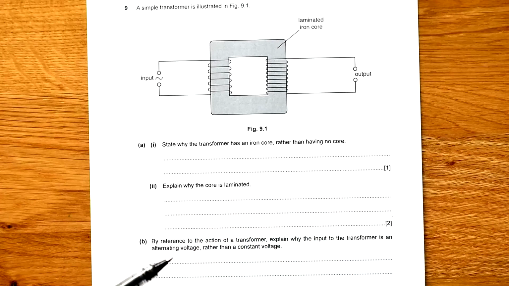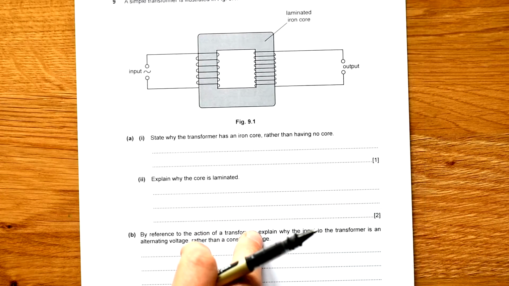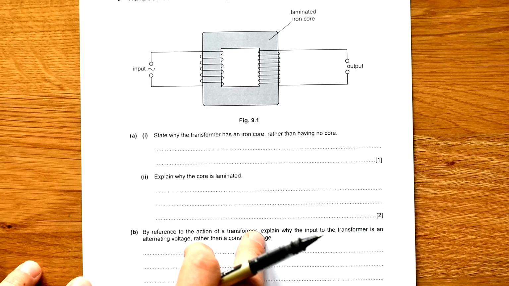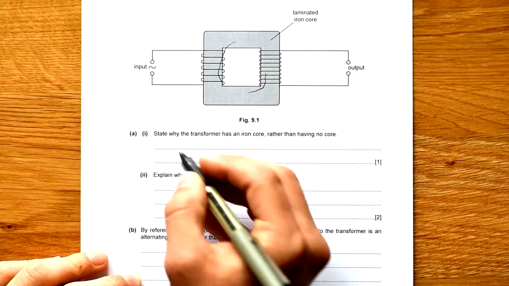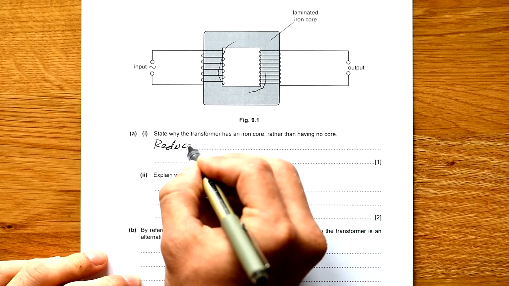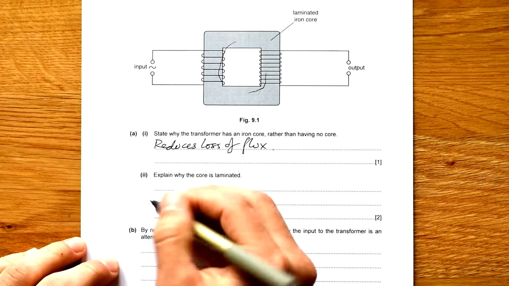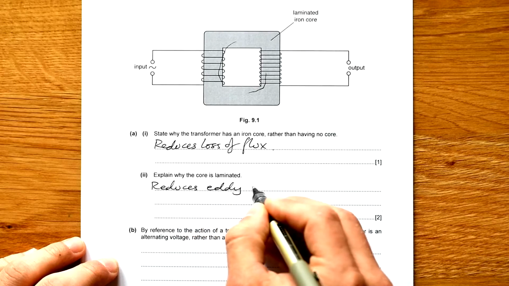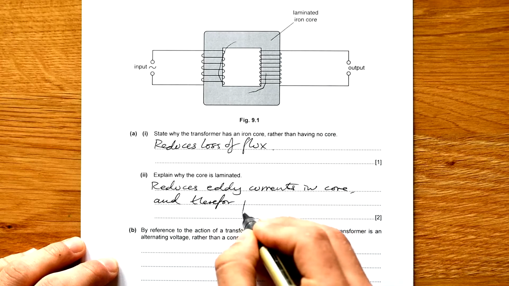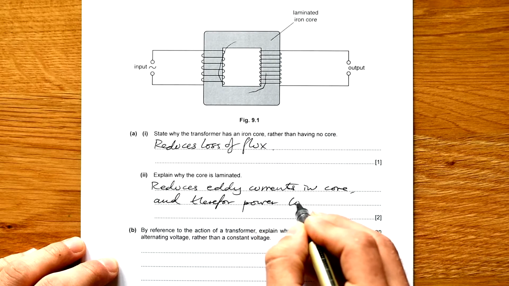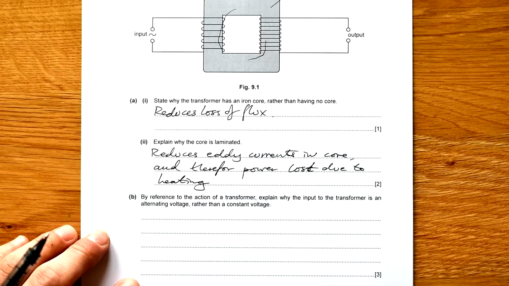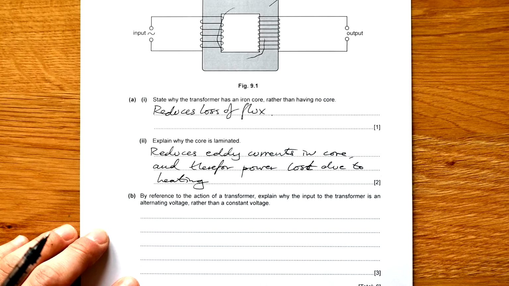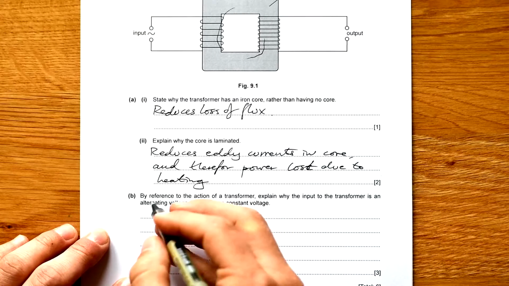9. A simple transformer is illustrated here. State whether the transformer has an iron core rather than having no core. Well, the core, we know, guides the flux round to the secondary core, so we can say that it reduces loss of flux. Explain why the core is laminated. Reduces eddy currents in core, and therefore power loss due to heating. By reference to the action of a transformer, explain why the input to the transformer is an alternating voltage rather than a constant voltage. Nice and easy.